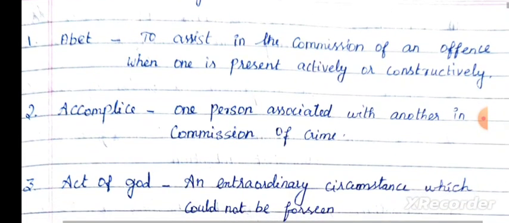Firstly, we have abet. What is abet? To assist in the commission of an offense when one is present actively or constructively. So when a person is involved in an offense, he is committing an offense.